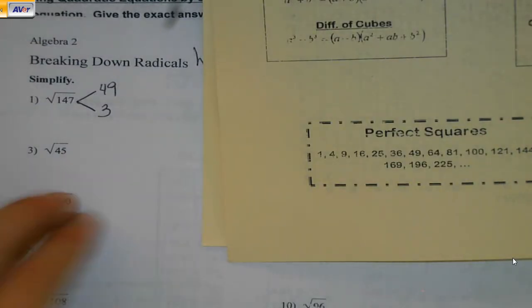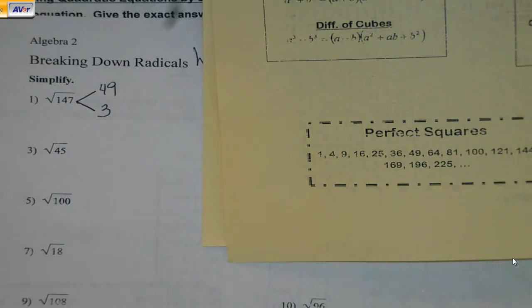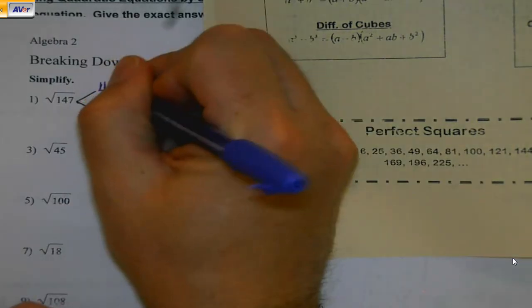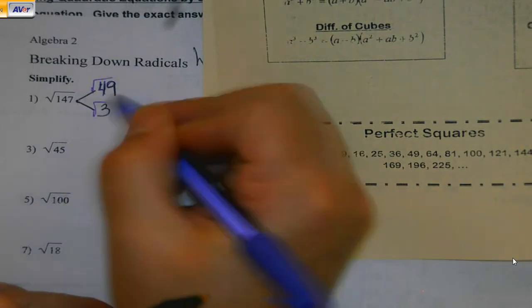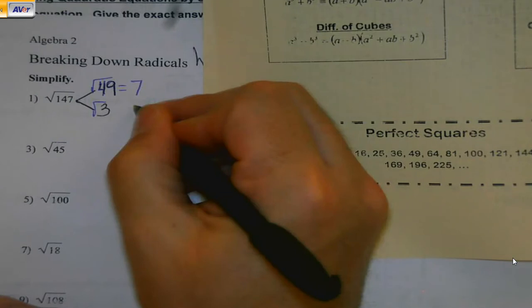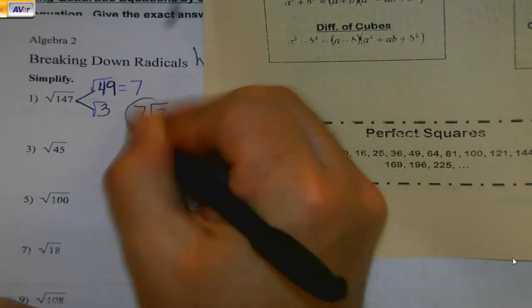And I will make one other little bit of advice. If some of you are not sure which one's going to break down each time, you might want to write the perfect square, or the one that you find in your list, in another color, because then you'll just be like, okay, the purple one's the one that breaks down. So 7, and then the 3 stays underneath.